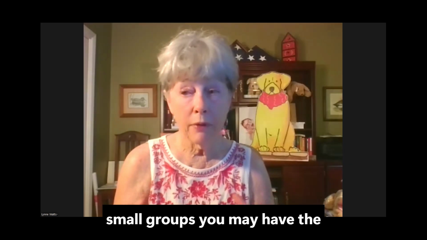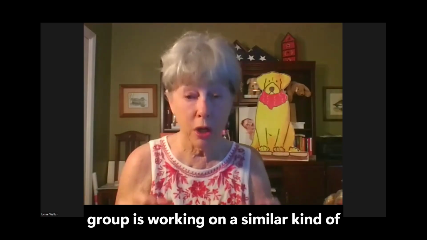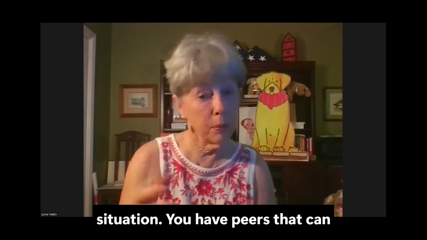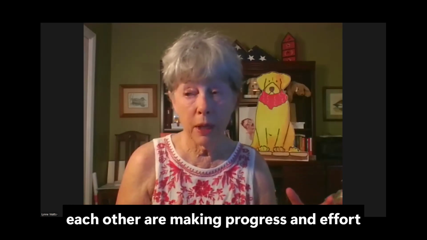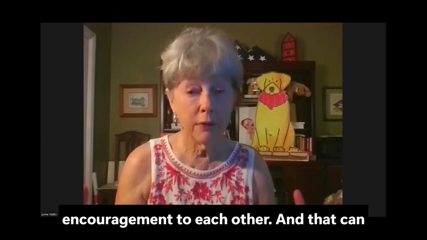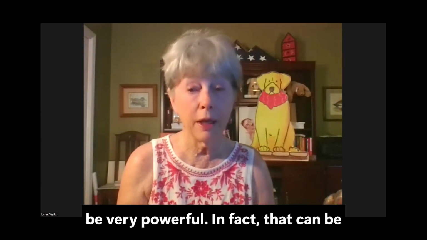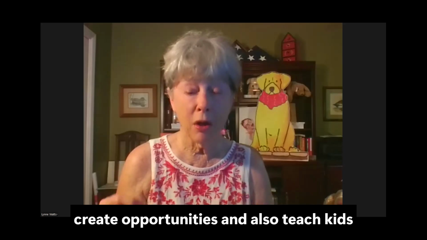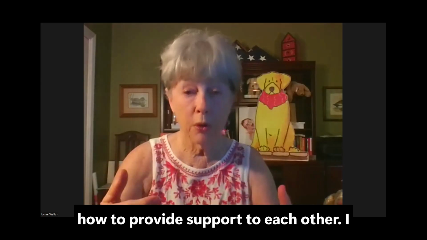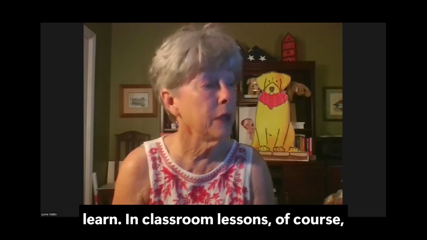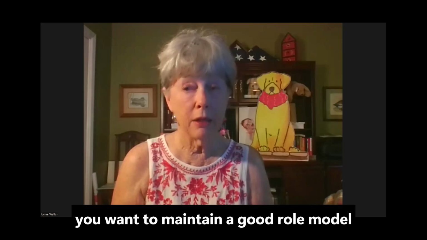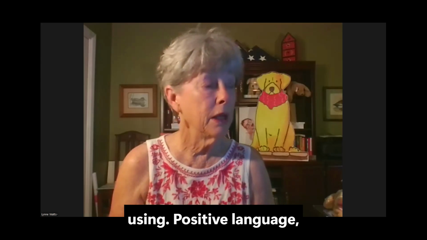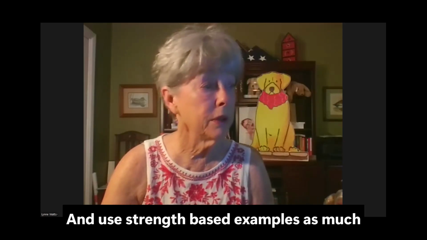So in small groups, you may have the opportunity, especially if the whole group is working on a similar kind of situation, you have peers that can support each other, recognize when each other are making progress and effort, and give positive encouragement to each other. And that can be very powerful. In fact, that can be more powerful than you saying what a great job they're doing. So you want to create opportunities and also teach kids how to provide support to each other. I think that's a really important skill to learn. In classroom lessons, of course, you want to maintain a good role model using positive language, positive encouragement, acknowledging student engagement, and use strength-based examples as much as possible.